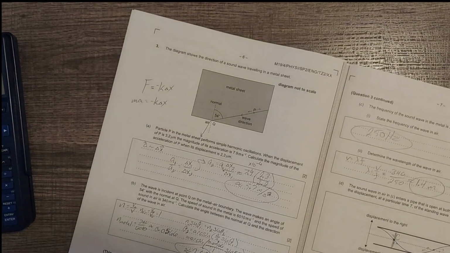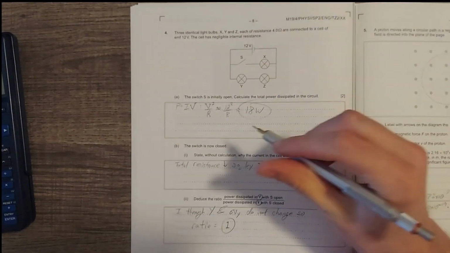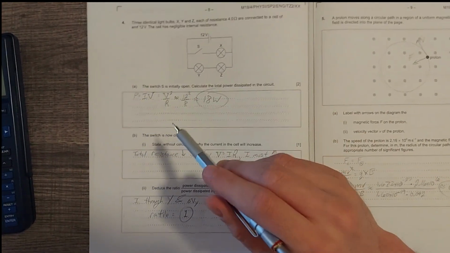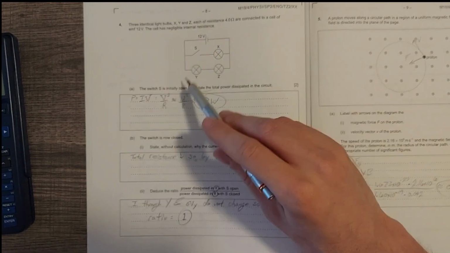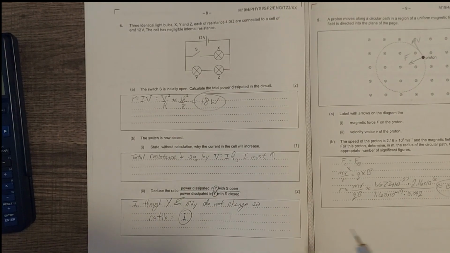All right, number 4. So 3 identical light bulbs, X, Y, and Z, each of resistance 4 ohms are connected. Okay, we got a switch. The switch S is initially open. Calculate the power dissipated in the circuit.